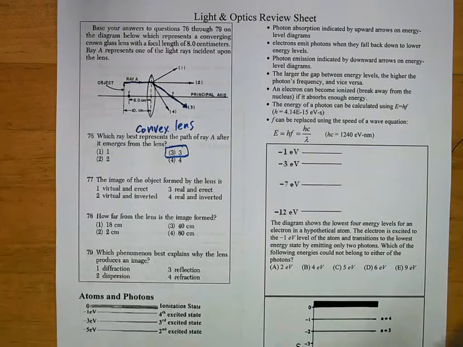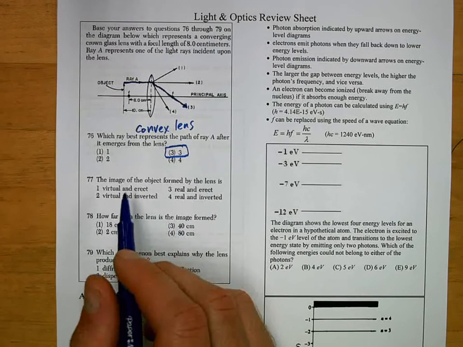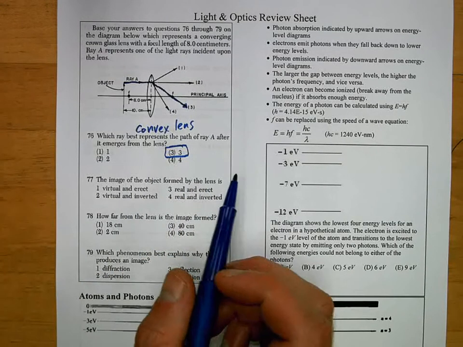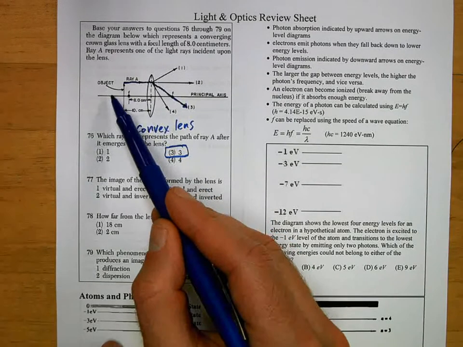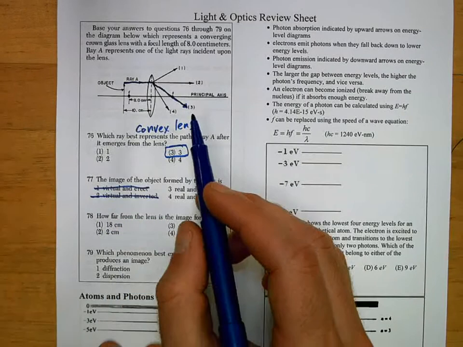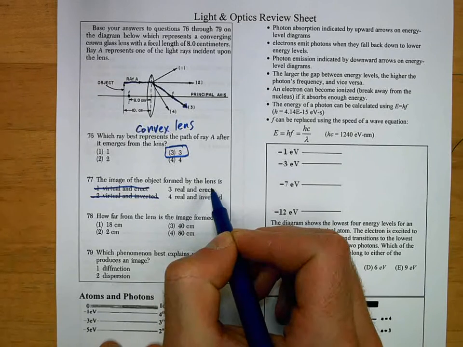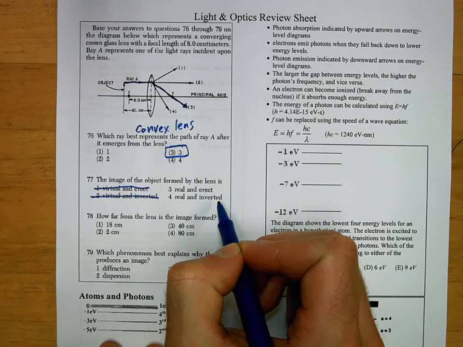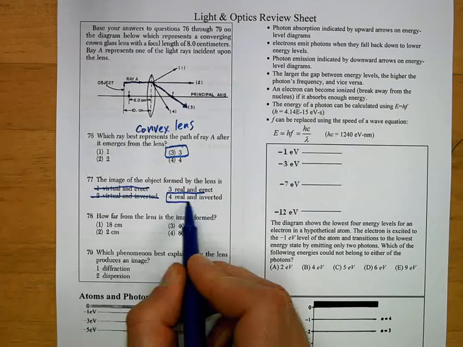The image of the object formed by the lens is, so first is it real or virtual? Anytime your object is behind the focus, we get a real image, so it cannot be virtual. Is it going to be erect, meaning upright, or inverted, meaning upside down? Real images are always inverted. So choice 4.